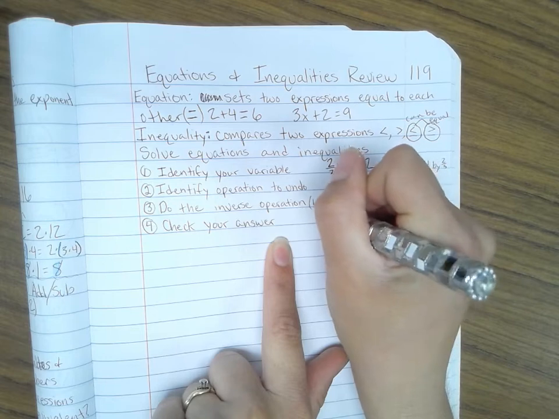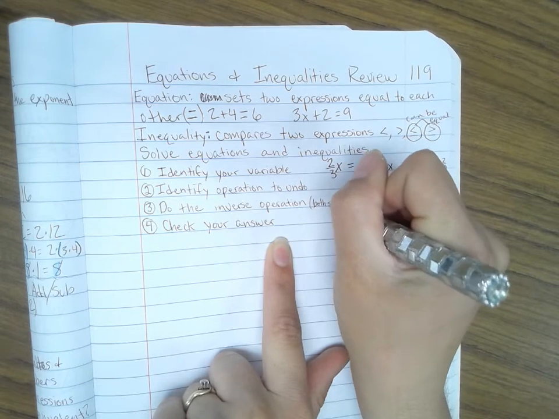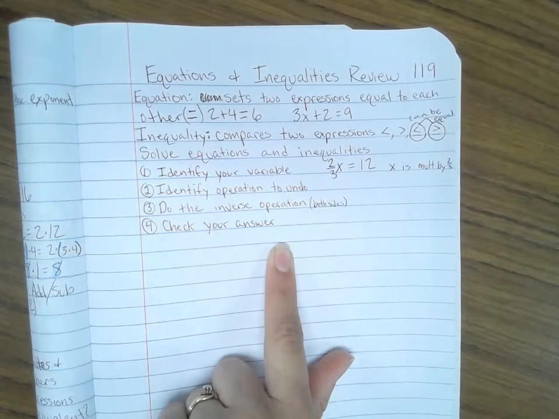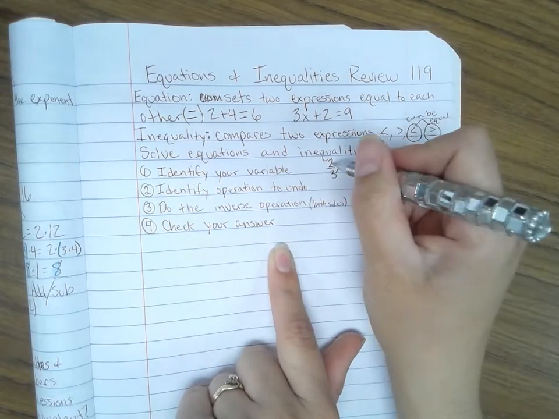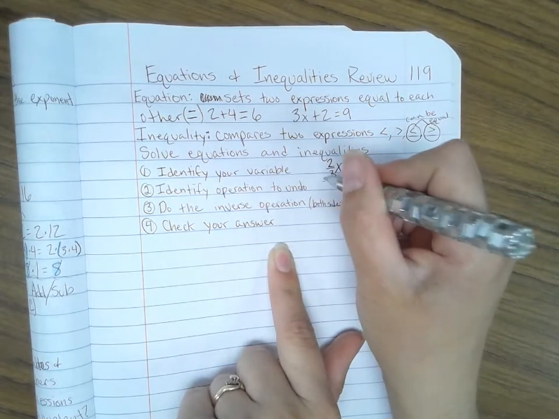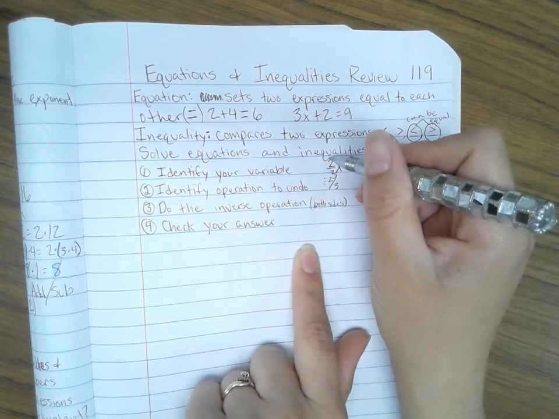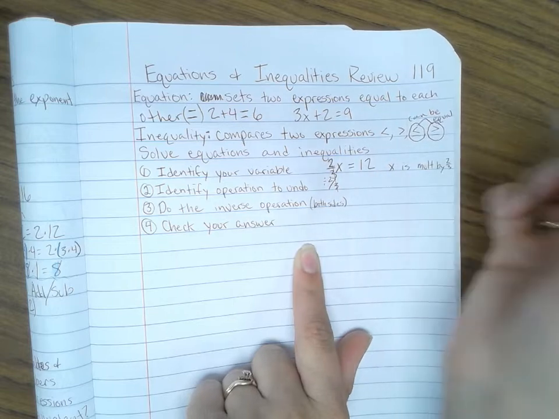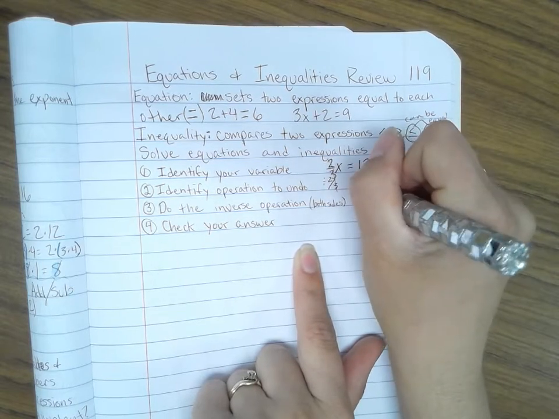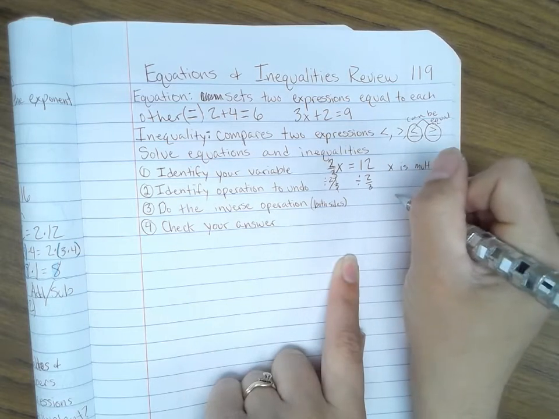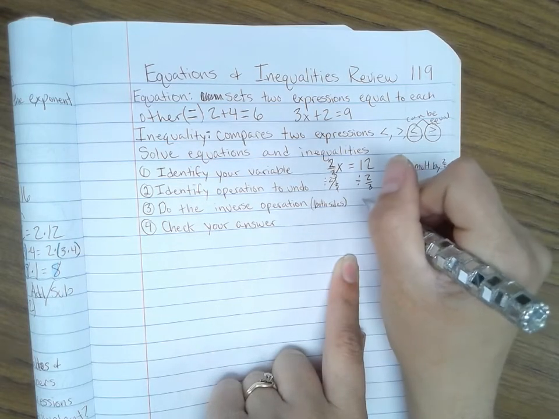and then in parentheses I want both sides. Okay, do it to both sides. So here I'm going to divide by 2/3. Remember, that's going to cancel it out. So I'm going to divide this side by 2/3. That gives me x on this side.